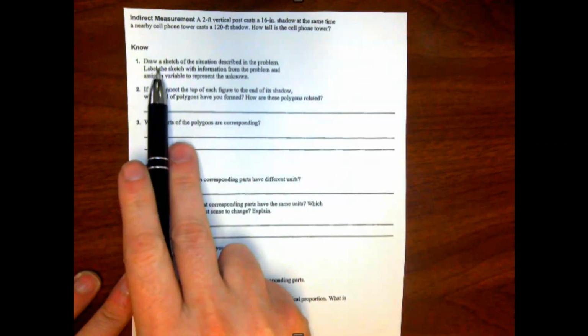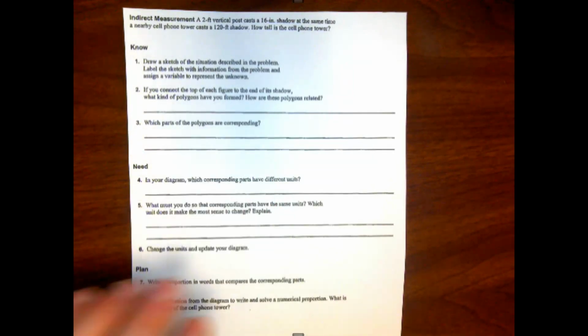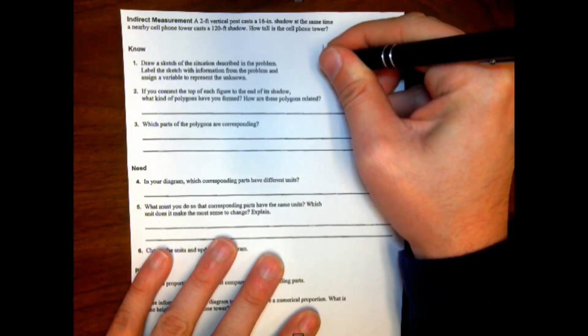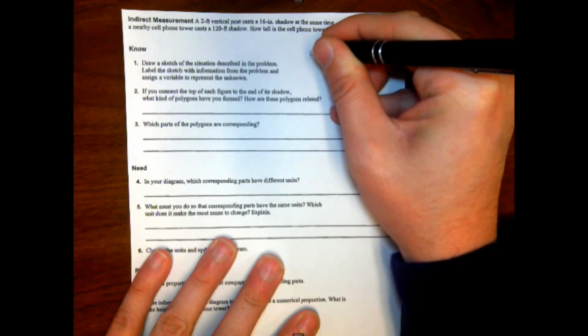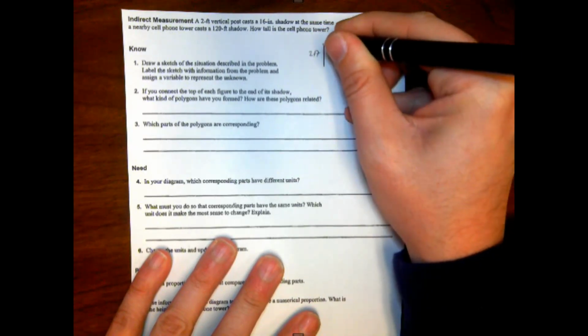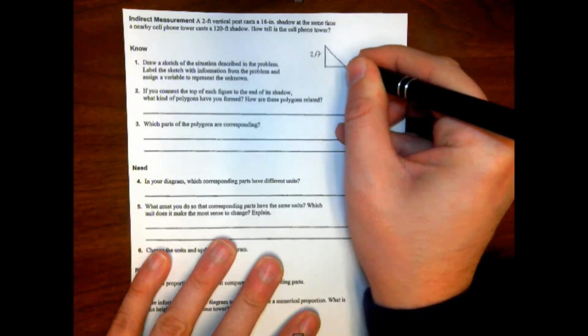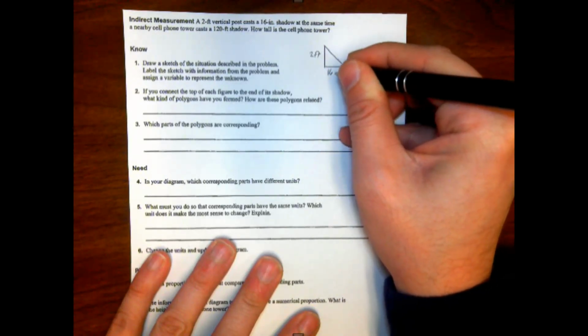So first, when we have a situation like this, it's really helpful to draw a sketch of the situation that's described in the problem. So I'm going to draw first a 2-foot vertical post. So this post is 2 feet tall, and the sun is shining down, causing it to cast a shadow onto the ground, like this. And that shadow is 16 inches long.